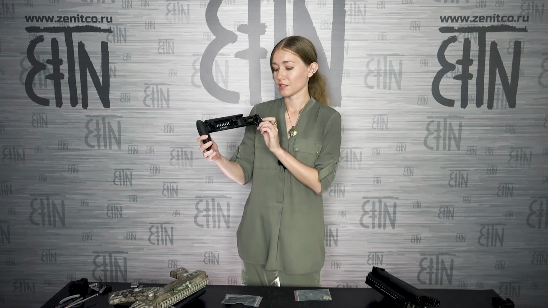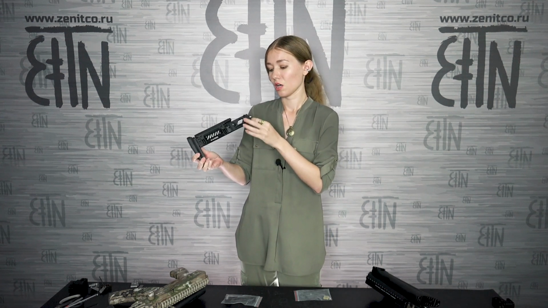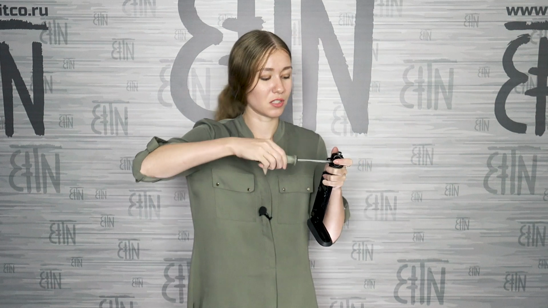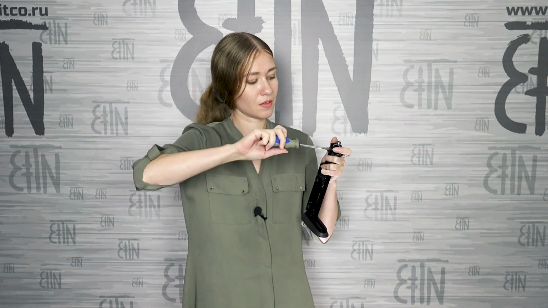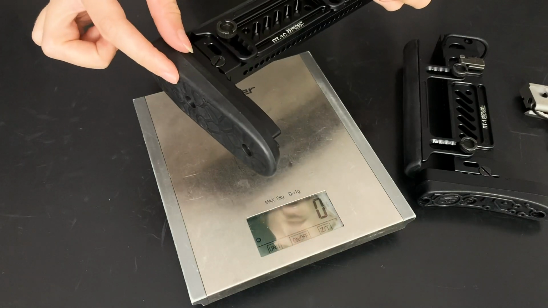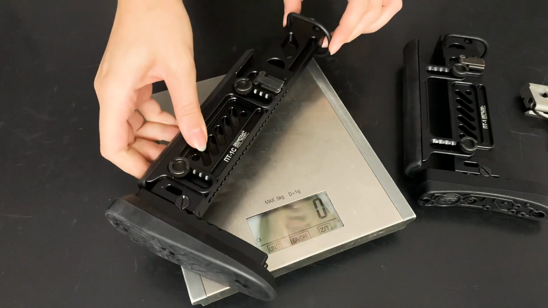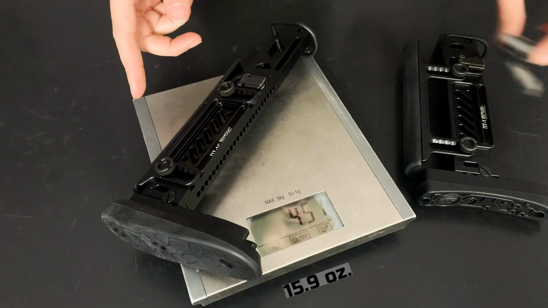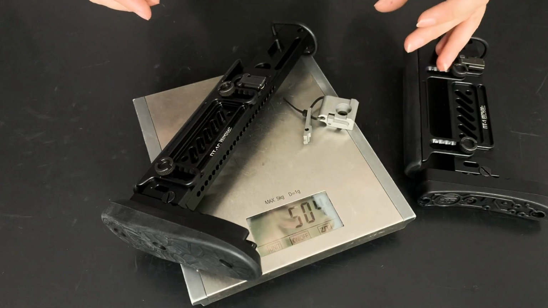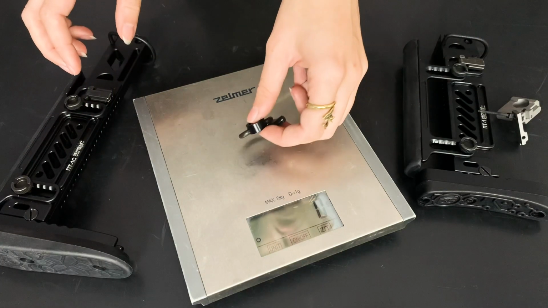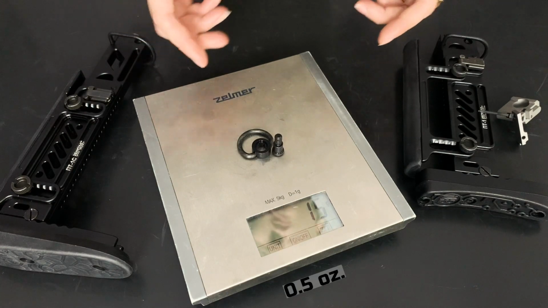I haven't removed the sling mount on it, so I will remove it because no one uses the stock with two sling mounts simultaneously. The weight of PT-1S with a wide butt pad and this type of sling mount is 451 grams, and with an adapter, 504 grams. The sling mount on its own, if you are interested, is 15 grams.